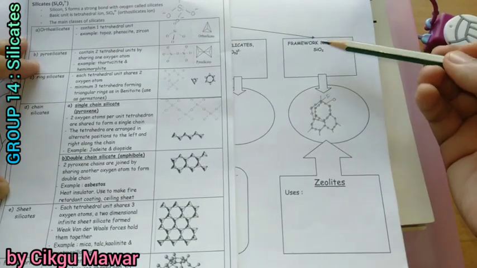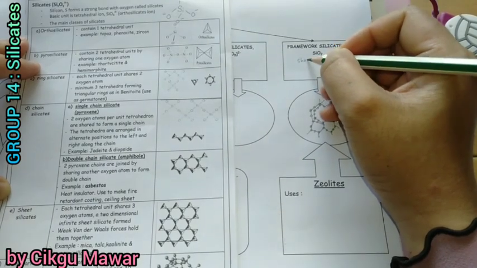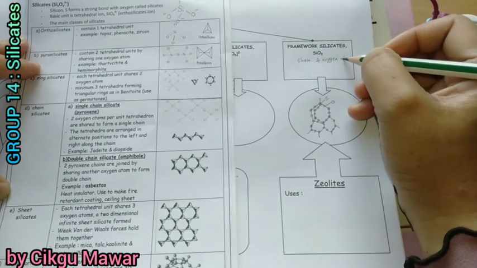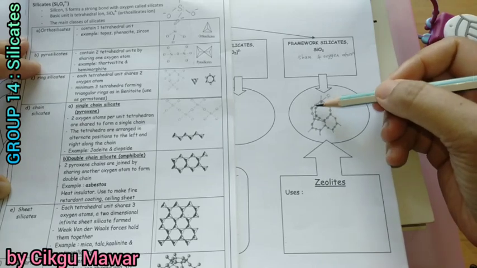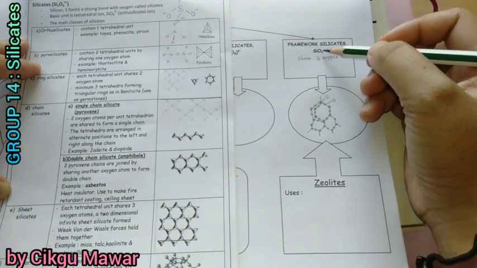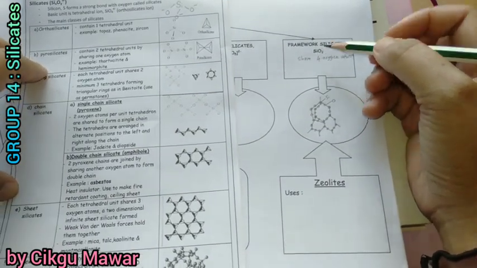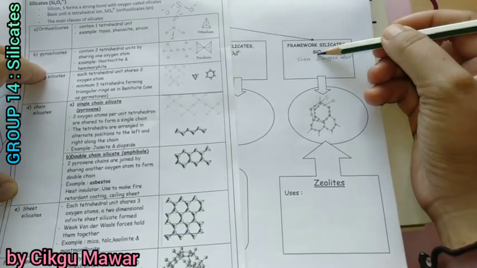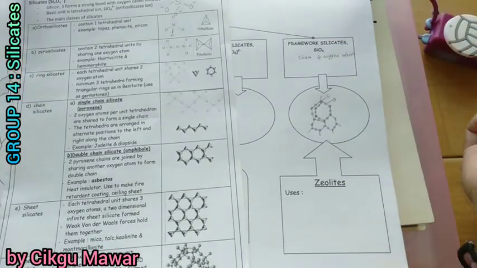For framework silicates, once again, each tetrahedron shares its 4 oxygen atoms. So you can see here, what is the repeating unit in this structure? The repeating unit is SiO2. So this is the formula of the basic structural unit for framework silicate, which is silicon dioxide. So this is about framework silicates.